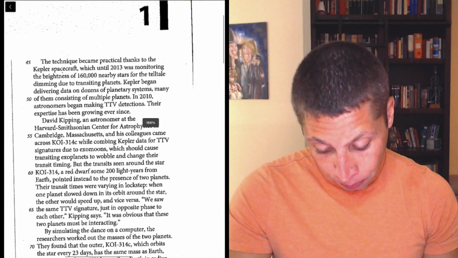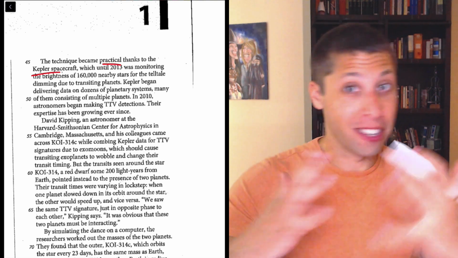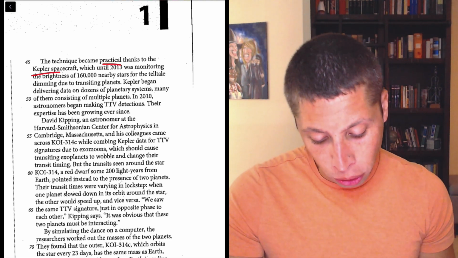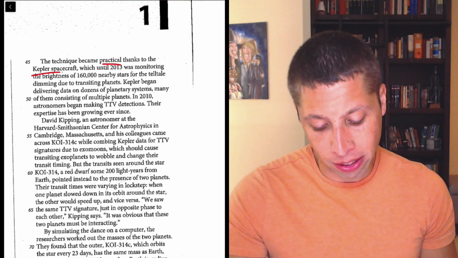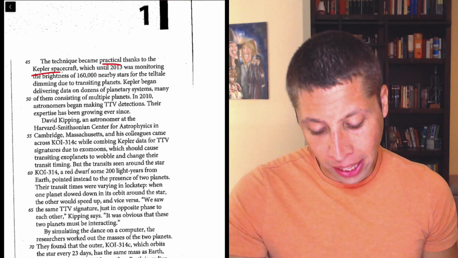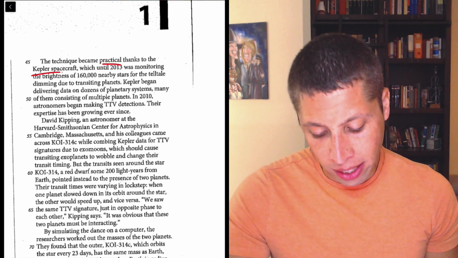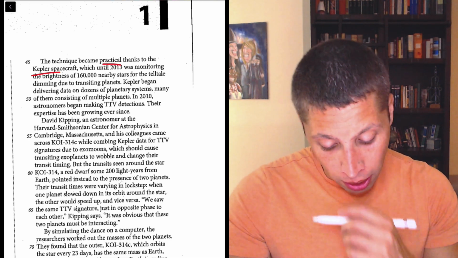Let's keep reading. The technique became practical thanks to the Kepler spacecraft, see another idea from the question, which until 2013 was monitoring the brightness of 160,000 nearby stars for the telltale dimming due to transiting planets. Kepler began delivering data on dozens of planetary systems, many of them consisting of multiple planets. In 2010, astronomers began making TTV detections. Their expertise has been growing ever since. So here we go.